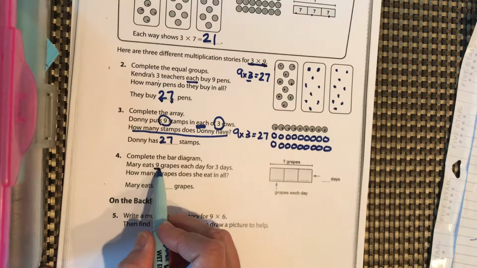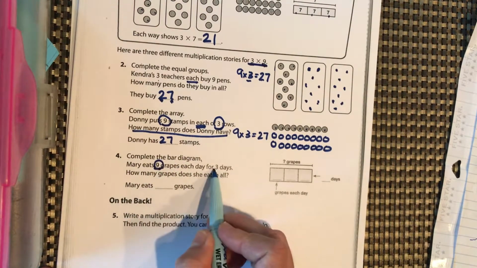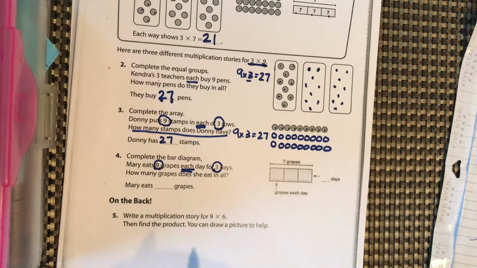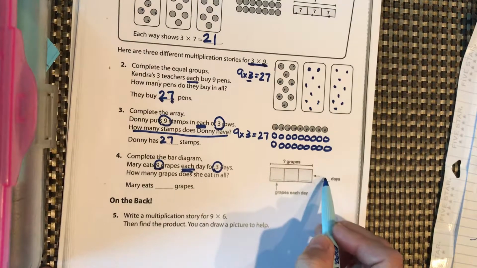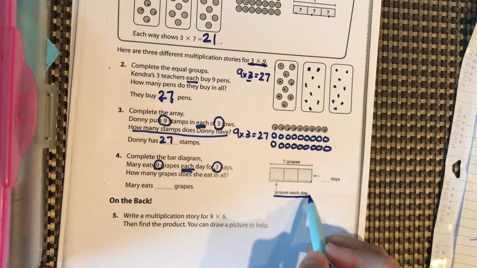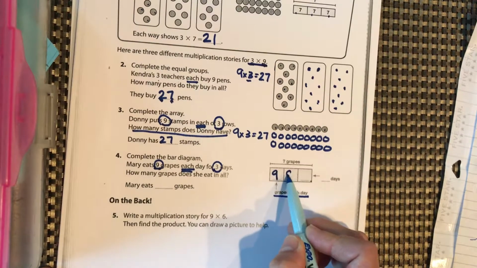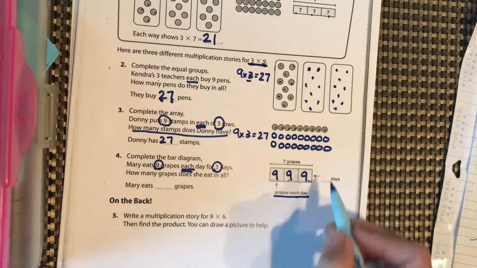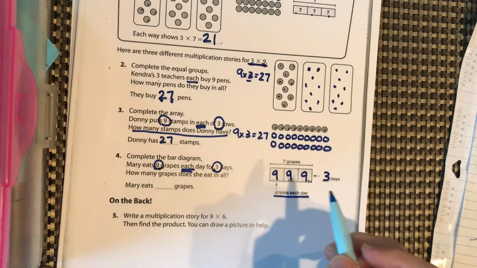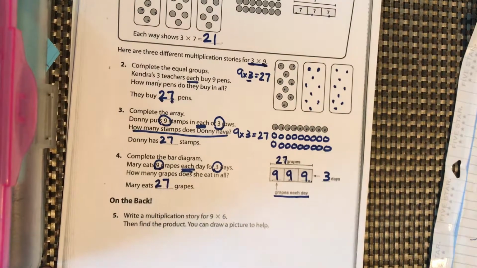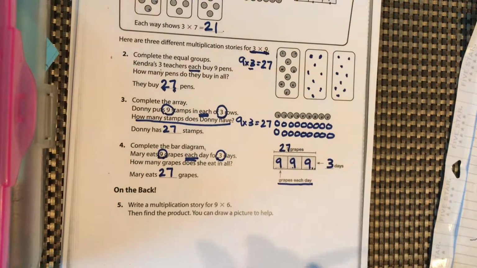Okay, complete the bar diagram. Mary eats 9 grapes a day for 3 days. Again, she's eating them each day, which tells us that it's equal groups. So the number of days is 3 days. 1, 2, 3. The number of grapes she eats each day is 9. So we want to do 9 plus 9 plus 9, or 9 times 3, which is 27.